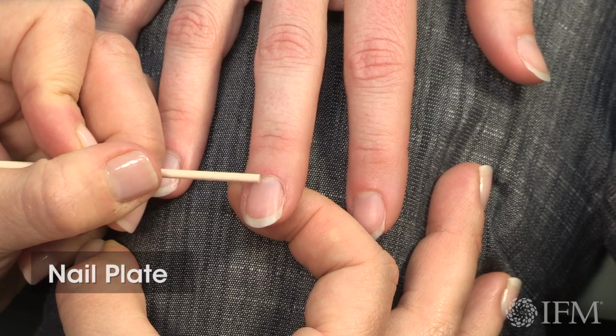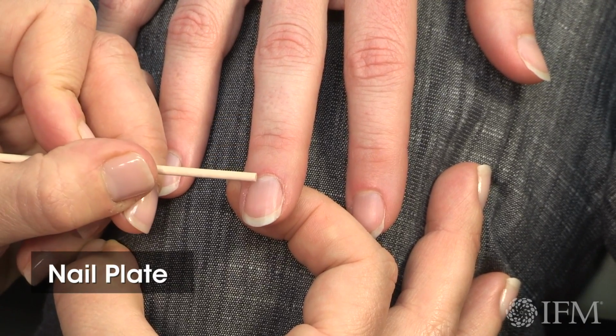Nail anatomy is important in understanding the imbalances that present on the nail. So let's go through a review. What we commonly refer to as the nail is actually called a nail plate. It's keratin rich. In fact, it's comprised of a number of different keratin materials.